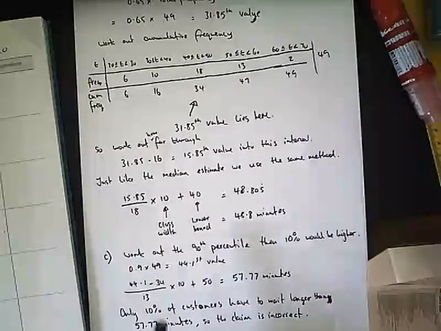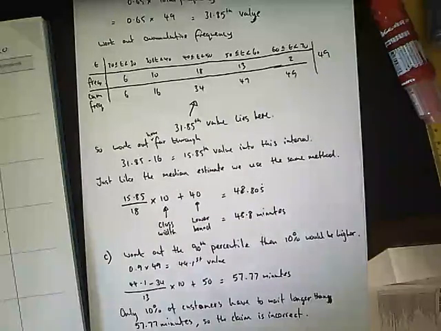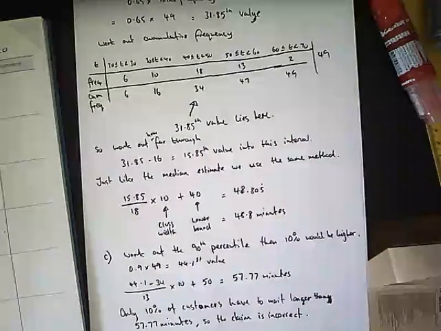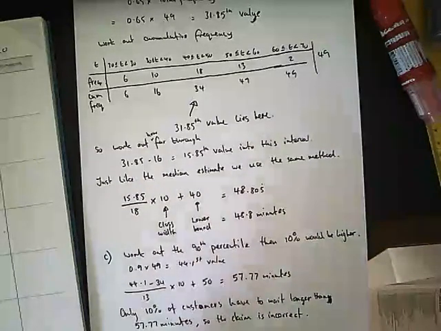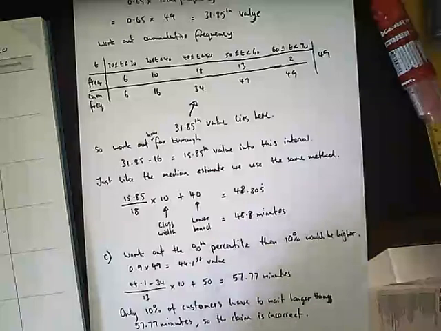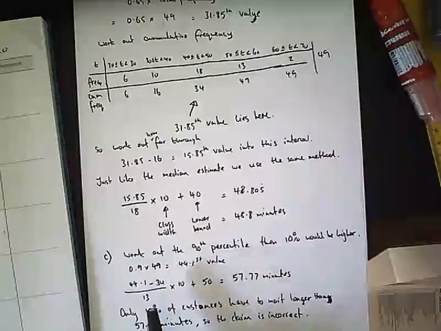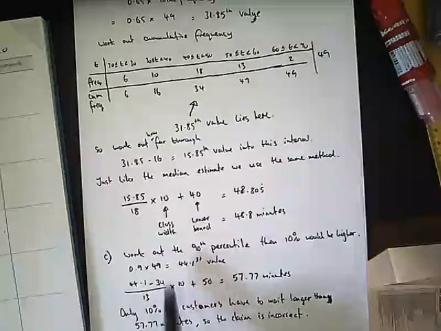For this question, they're stating the firm states that only 10% of the customers have to wait longer than 56 minutes. So if 10% have to wait longer, that means there's 90% before it. So I want the 90th percentile. I would figure out what is the time value at which there is 10% waiting longer than. So I want to work out the 90th percentile, so I want the 44.1st value, 0.9 times 49.